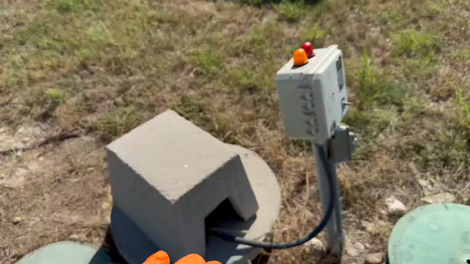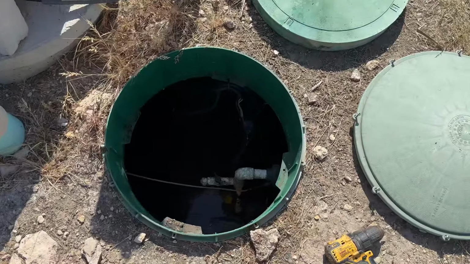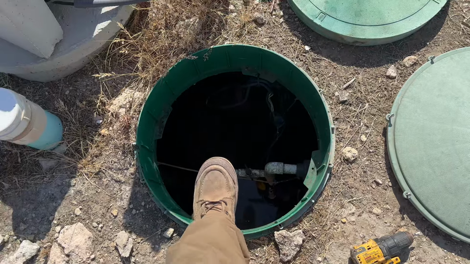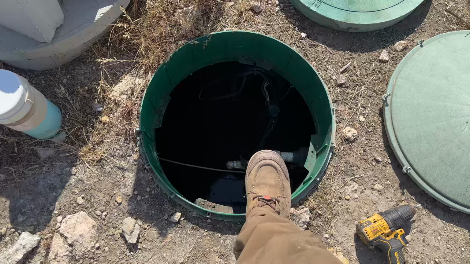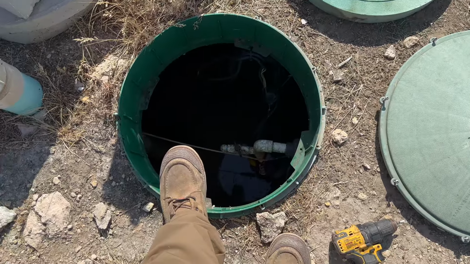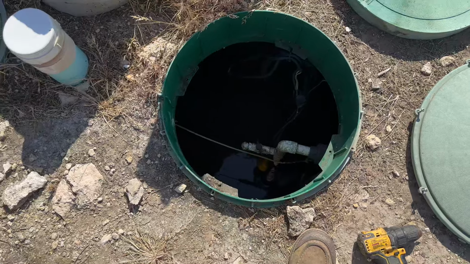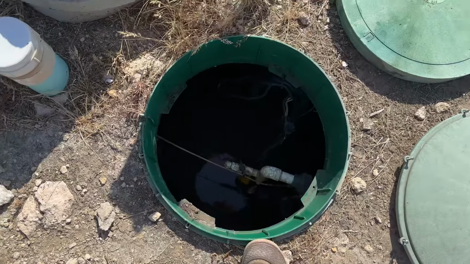So if you've got your alarm on the panel going off, you want to walk over to this chamber right here. If water is all the way up to this riser, you've got a problem with your pump or your sprinkler head or your float. So that's just one indicator, and that will let you know to call your service provider and let them come take a look at it.